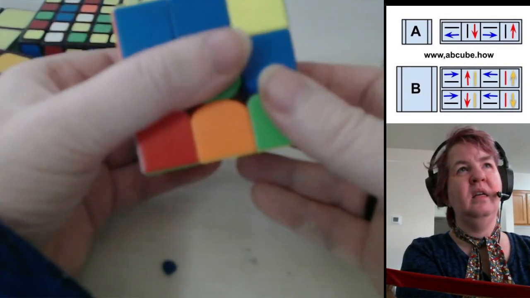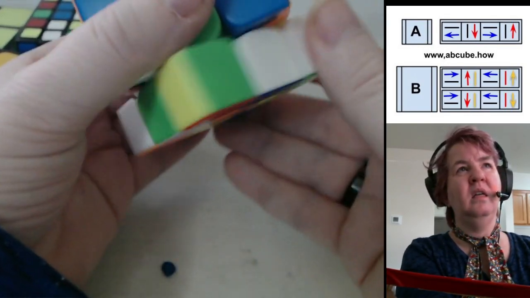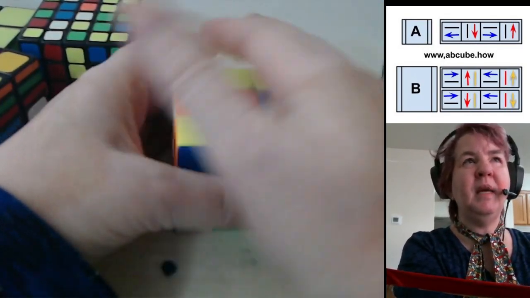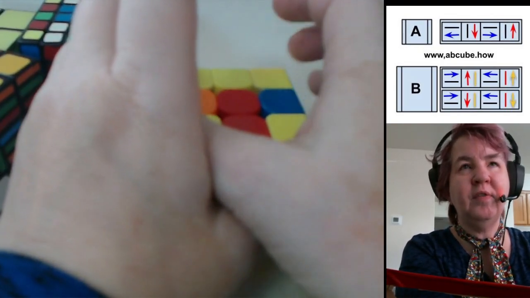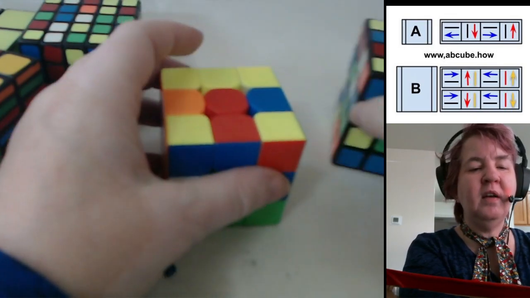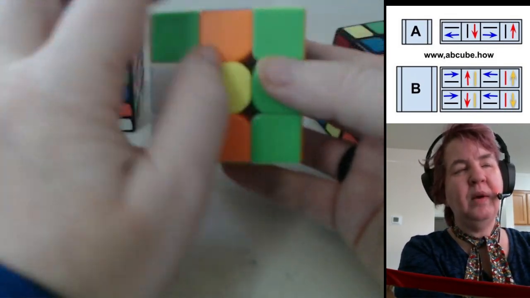Slide. Now after doing formula B and then A to bring yellow back to the top again, these four corners have advanced to the next stage. So if none of them matched, when we look at it now, one side will match.